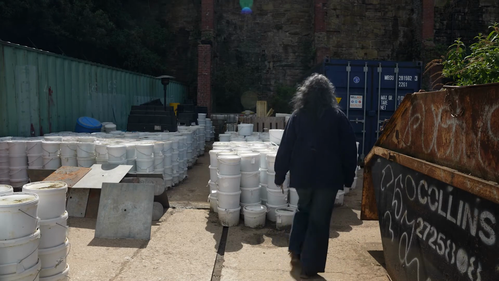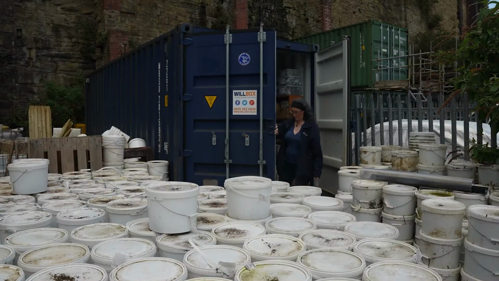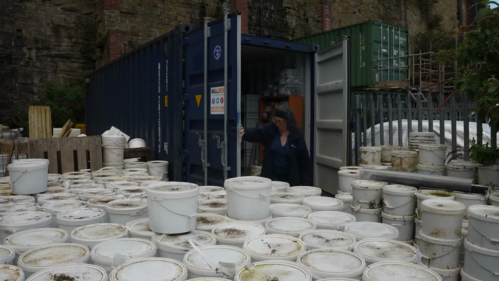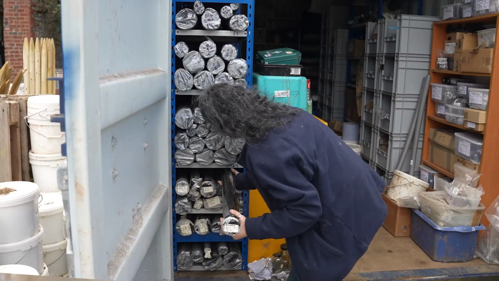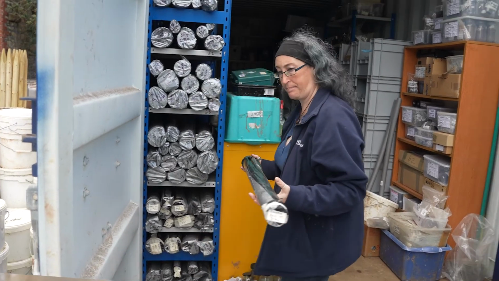In geoarchaeology, we use techniques and tools from other disciplines like geography and geology to look at sediments so that we can recreate the environment of the past. Then we can think about how humans would have reacted with that environment and lived in it.